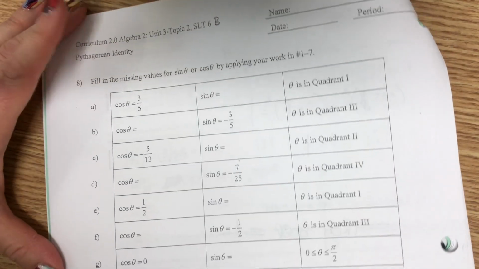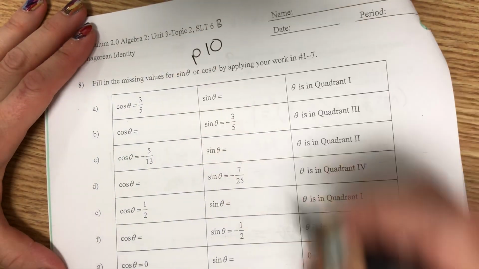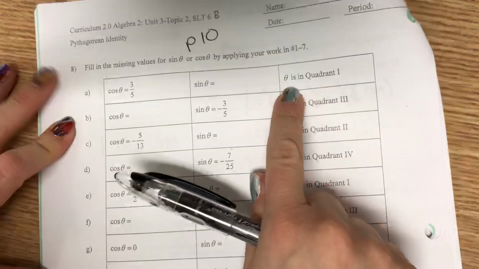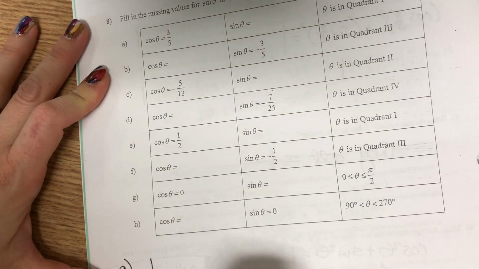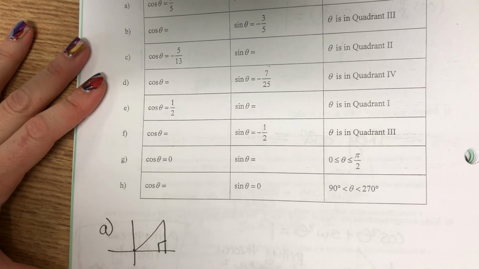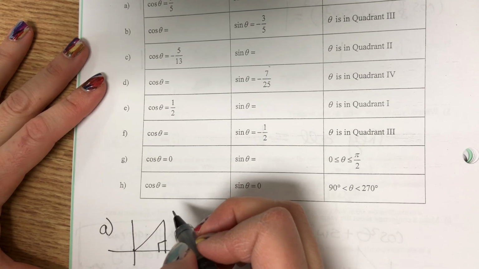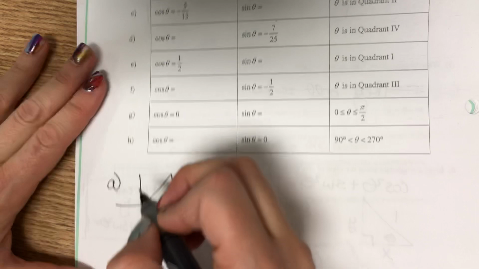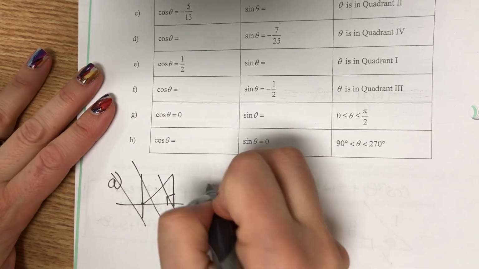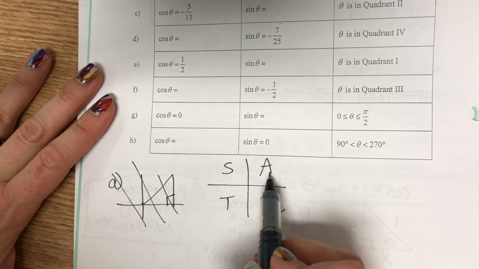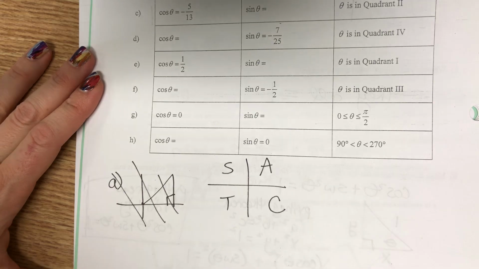All right, so we're gonna practice using the Pythagorean identity on page 10. So let's start A together. I'm gonna slide up a little bit. See how it says theta is in quadrant 1? What I'm gonna do is just draw my little memory that all functions are positive in quadrant 1: sine, tangent, and cosine.